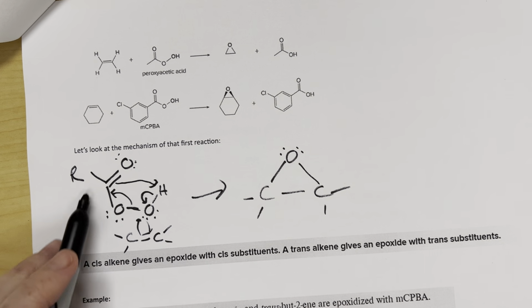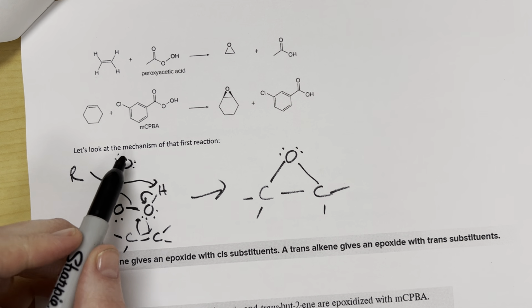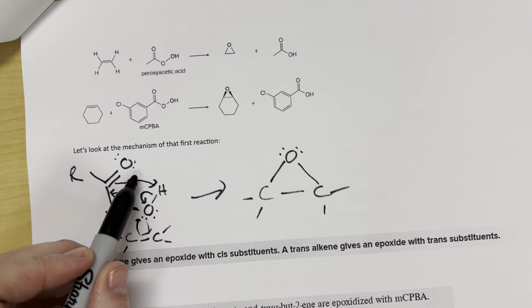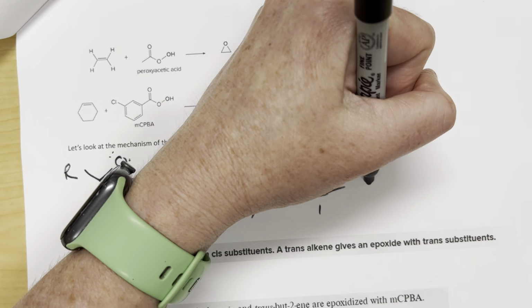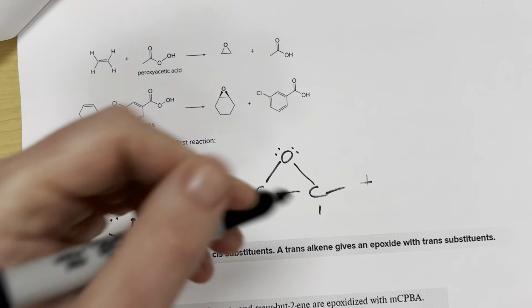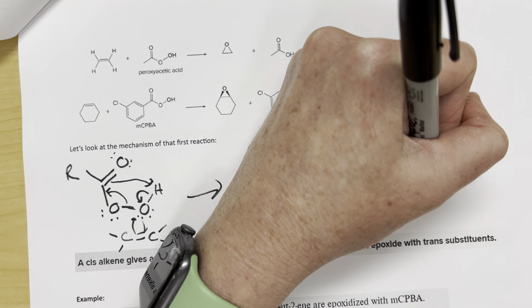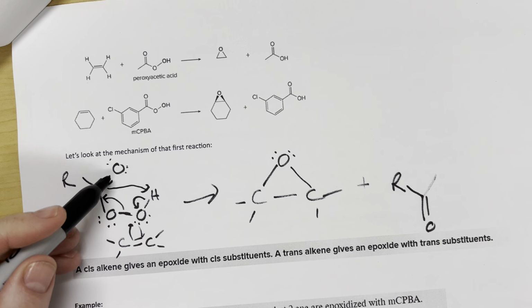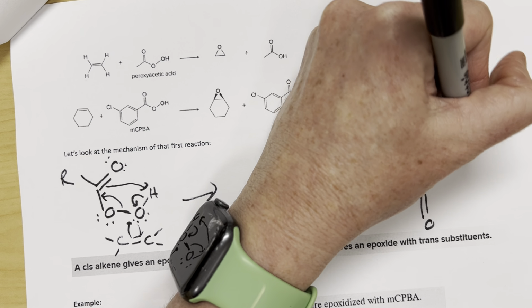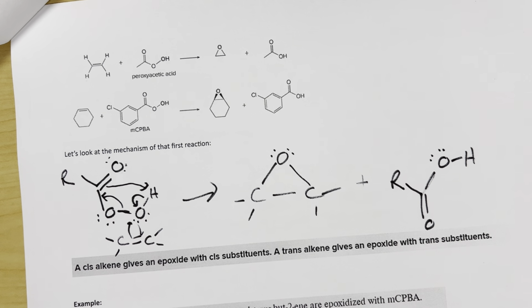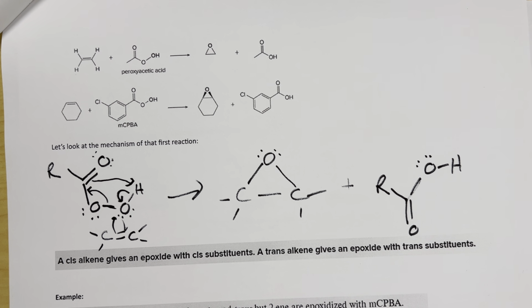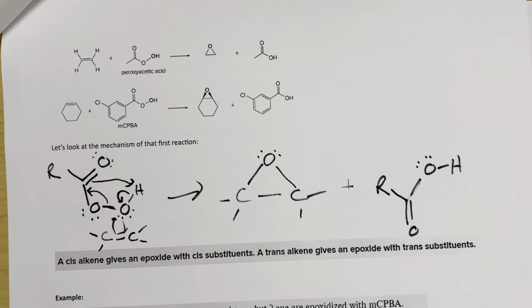And then what's left of this will be this. This thing now has the hydrogen on it, right? And this is now a double bond. So you end up with R, double bonded to an O, like this. And then this oxygen, which was here, is now bound to an H. Hooray! Okay. And that is the mechanism for creating the epoxide out of an alkene via oxidation.